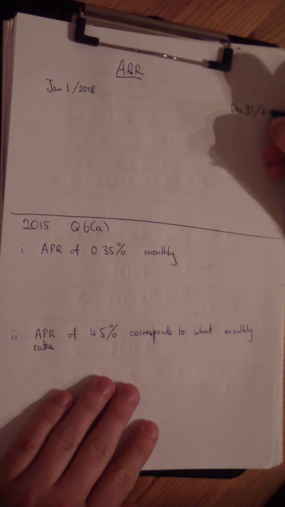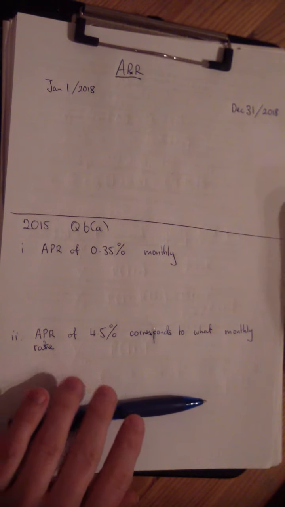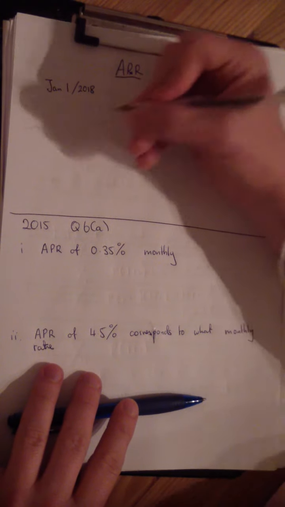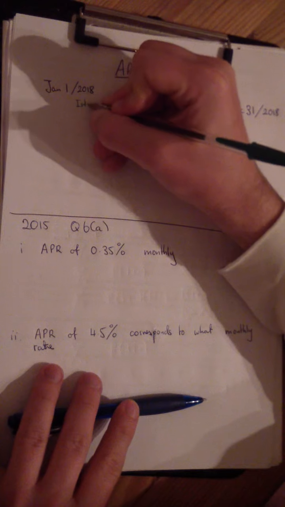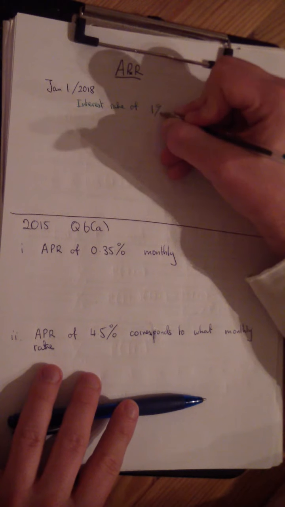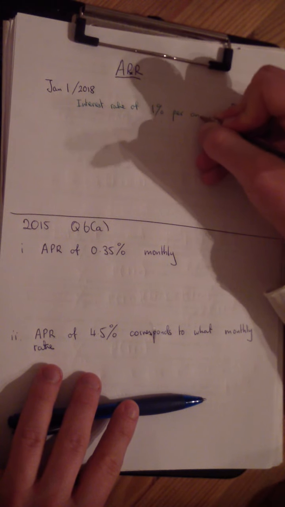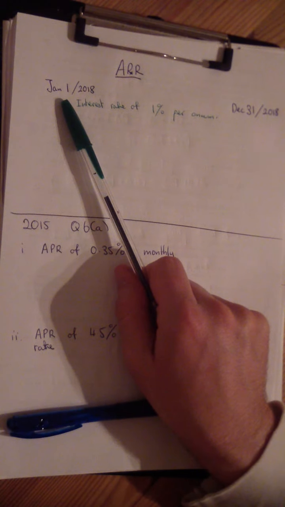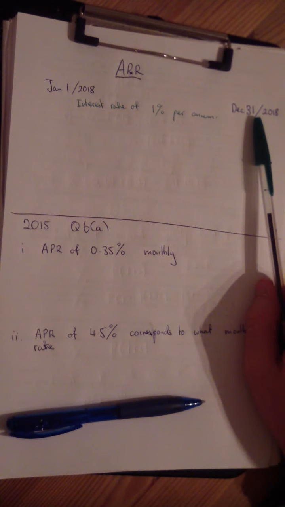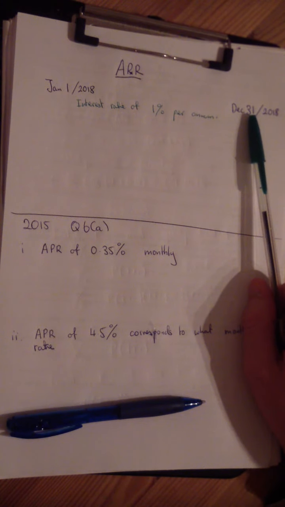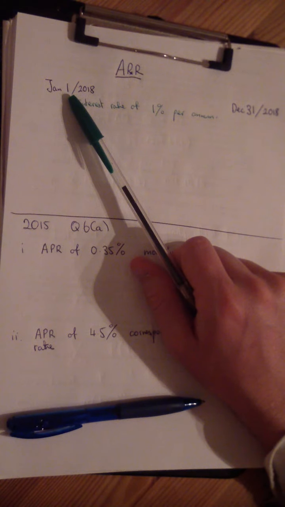December 31st, 2018. Now they might advertise that, and again it's actually probably even smaller than this, but say they said we have an interest rate of 1% per annum. What this really means is that if you have €100 put in on January 1st, at the end of the year they'll give you the 1% on it, and you'll have €101. Happy days.